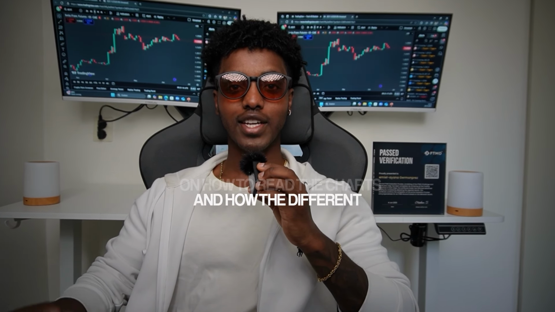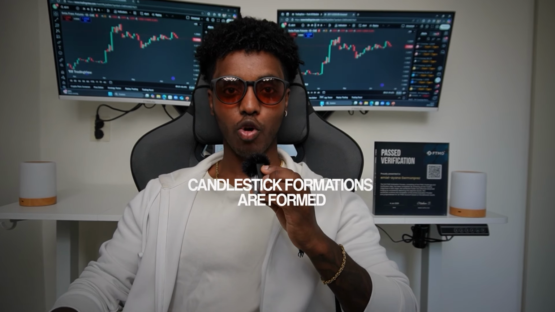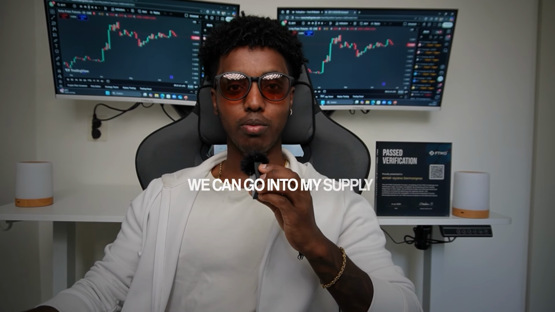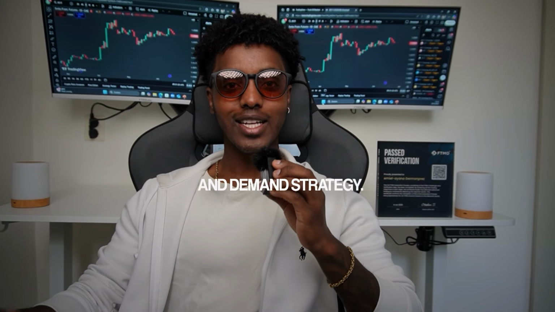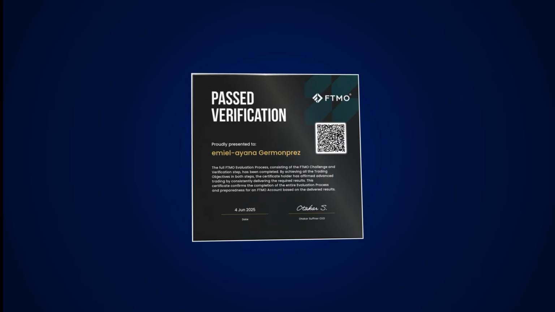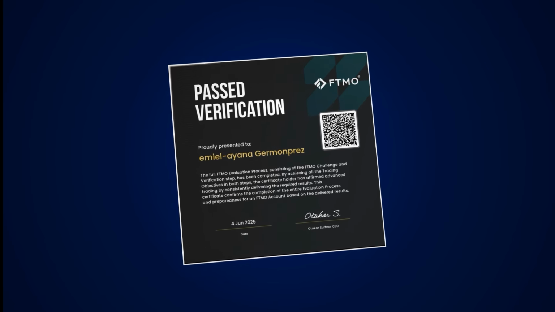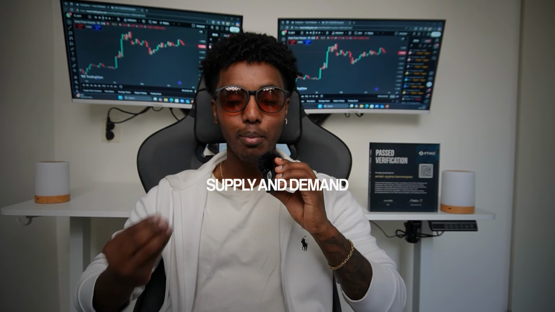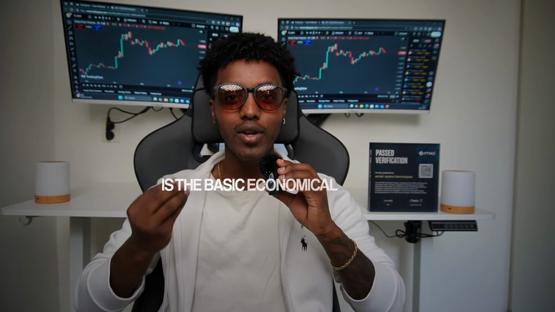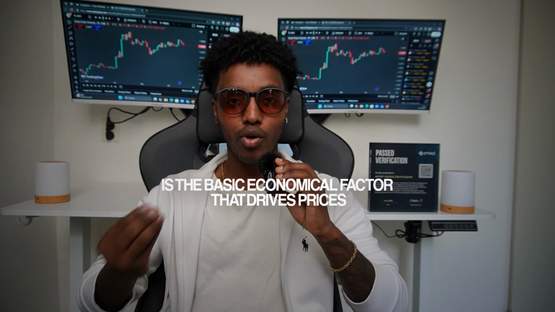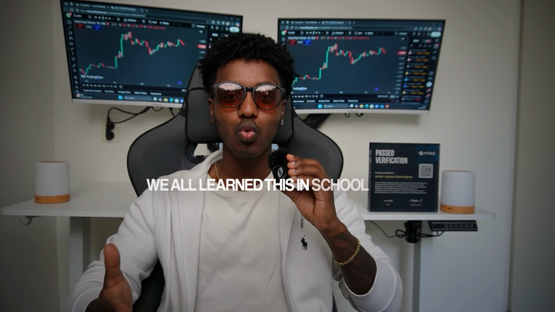So now that you have a good understanding of how to read the charts and how the different candlestick formations are formed, we can go into my supply and demand strategy that made me personally a funded trader and a consistent profitable one. So why do I trade supply and demand? Supply and demand is the basic economic factor that drives prices. We all learned this in school, guys.